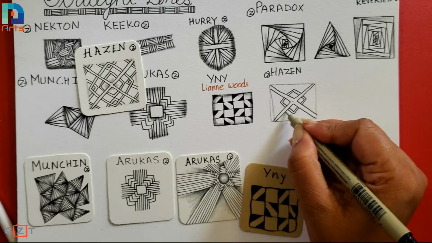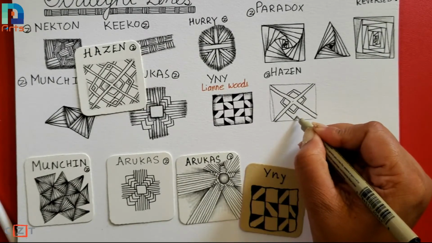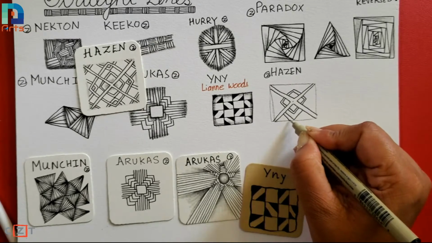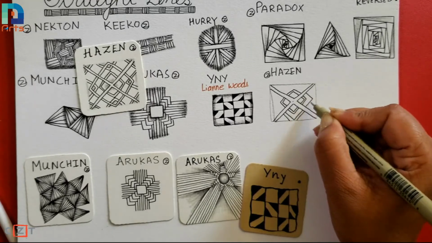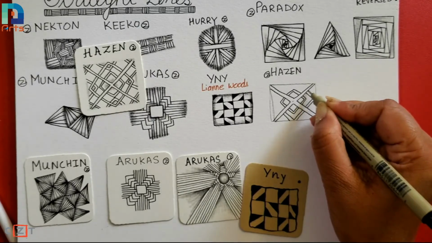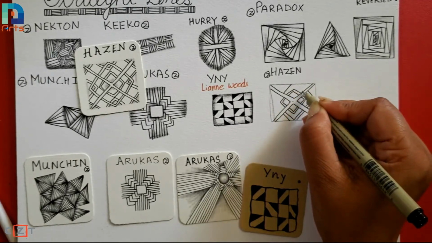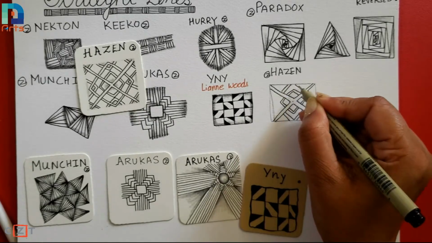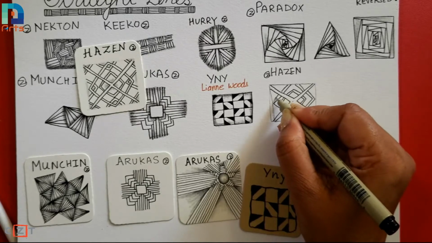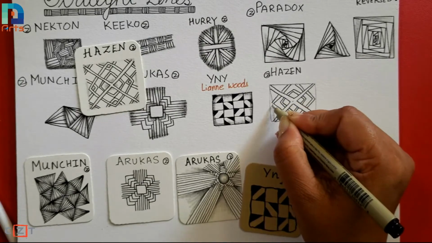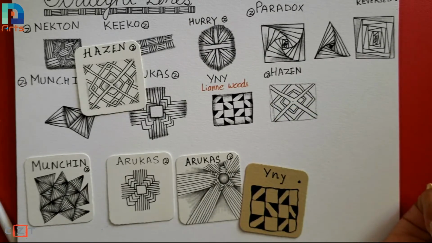And you can draw this same thing a little bigger. So it depends on your area actually, whatever area you have. So you keep on drawing and filling like this.